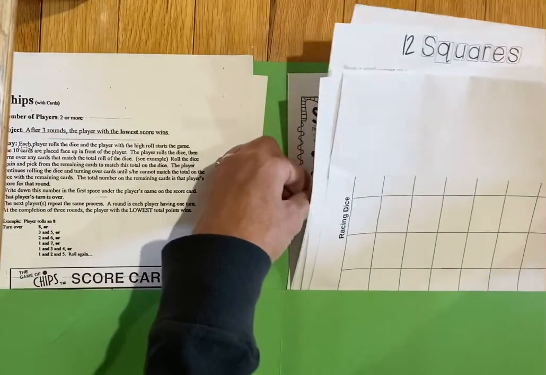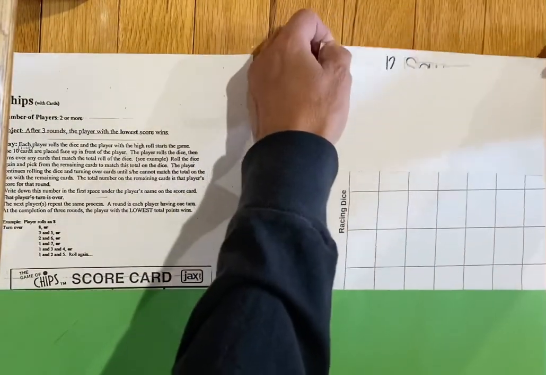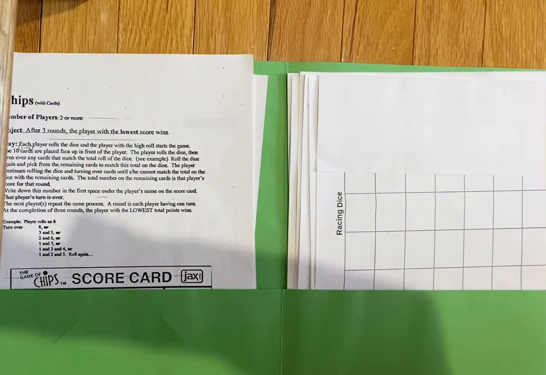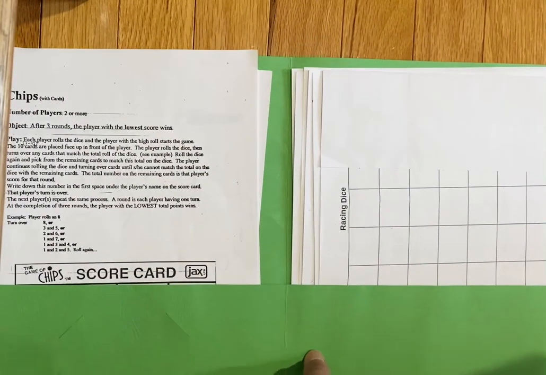So there's lots of games in your green folder that you can choose to play at this time. Make sure you take care of them so that you have them later.